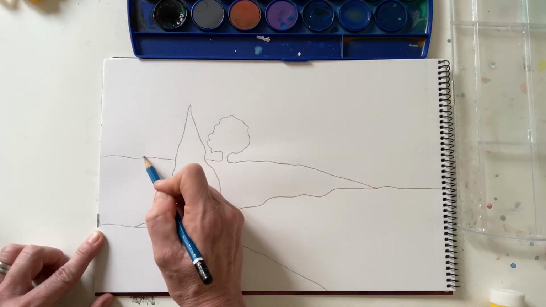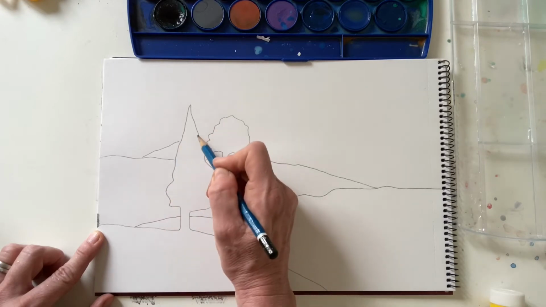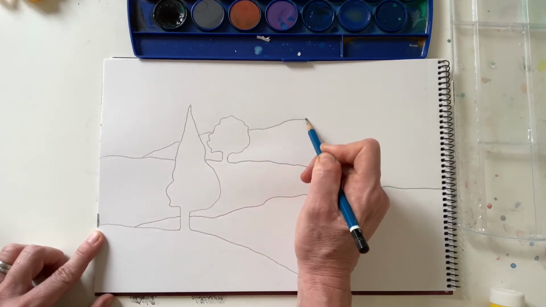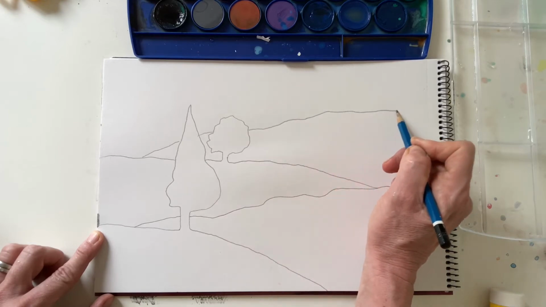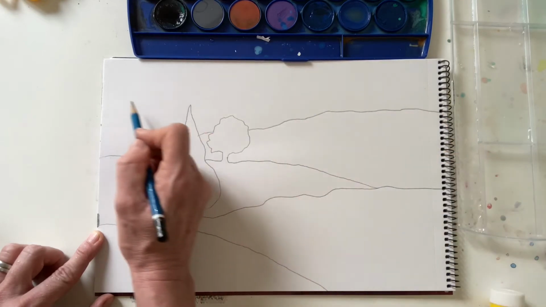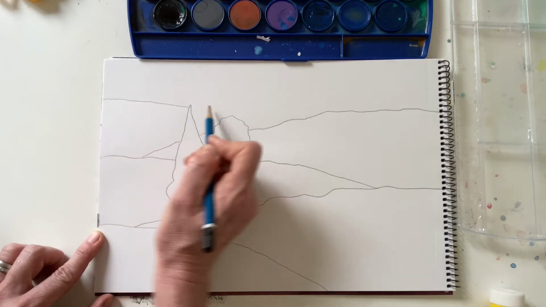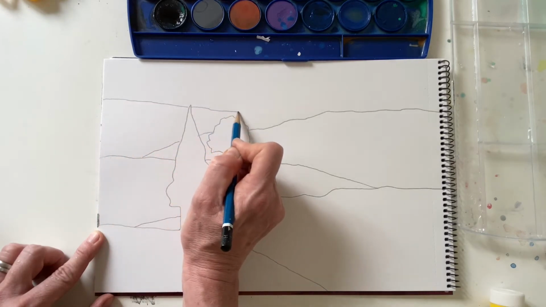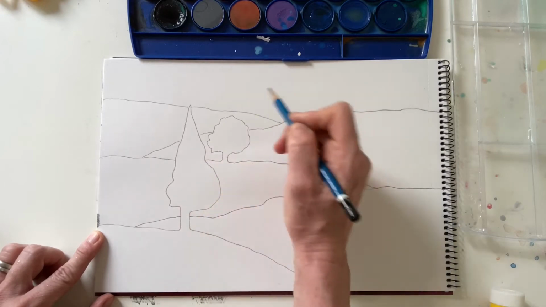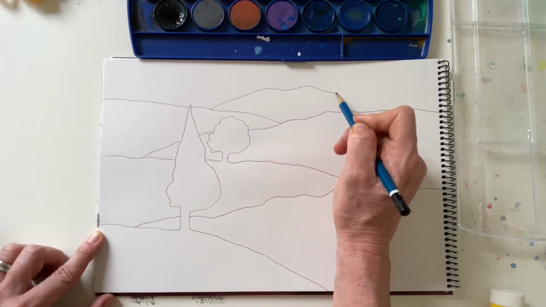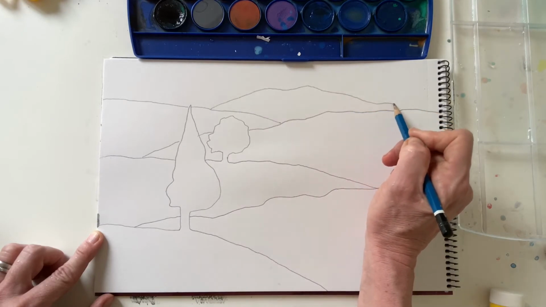And then behind, we'll just put some mountains. So it's a bit of a rolling hills going to mountains in the background. There we go. And then finally, some hills way in the background.